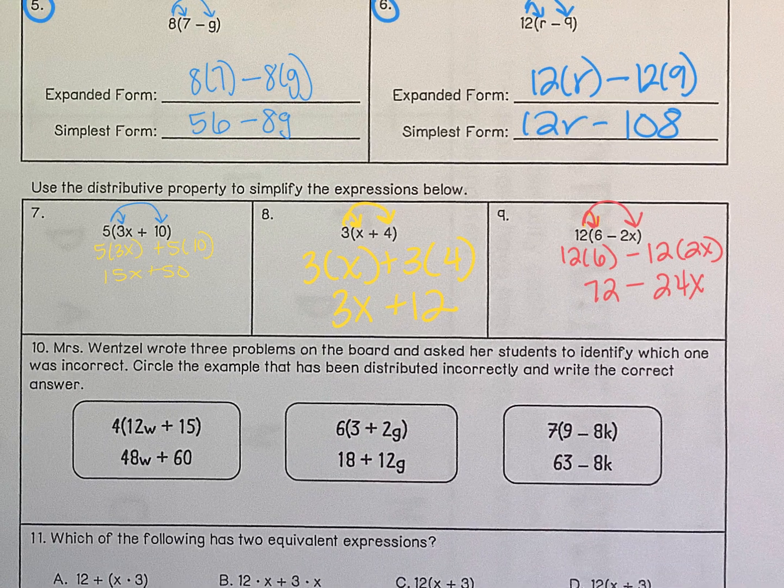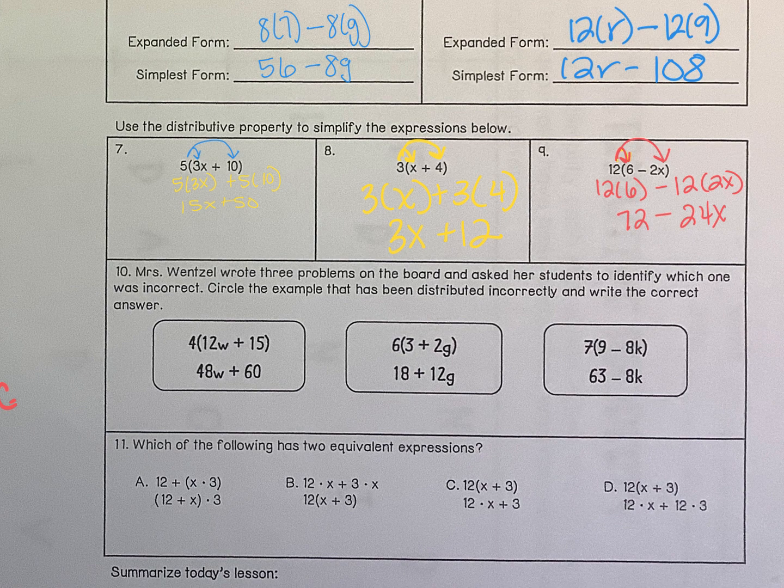Okay, so let's read this one. It says, Mrs. Wenzel wrote 3 problems on the board and asked her students to identify which one was incorrect. Circle the example that has been distributed incorrectly. Well, let me look at it.